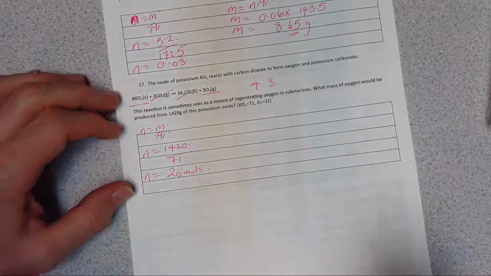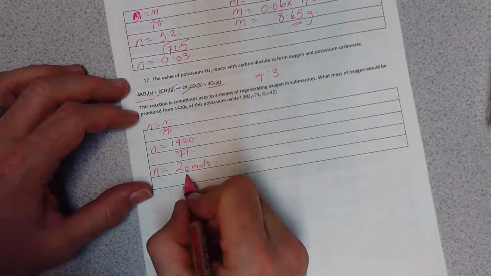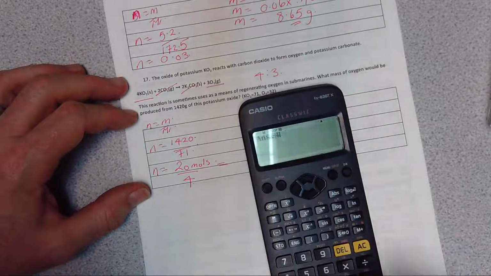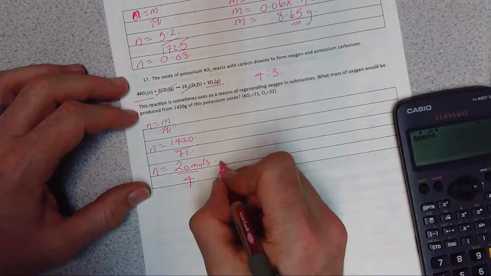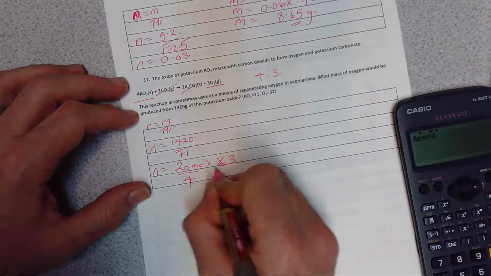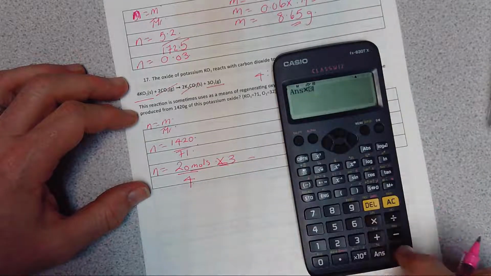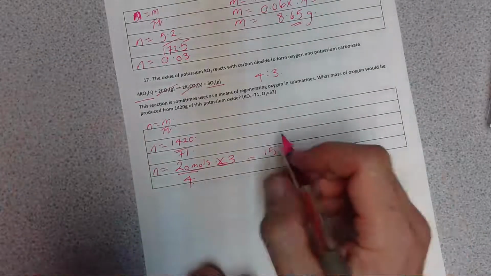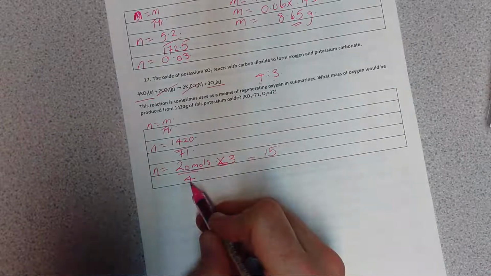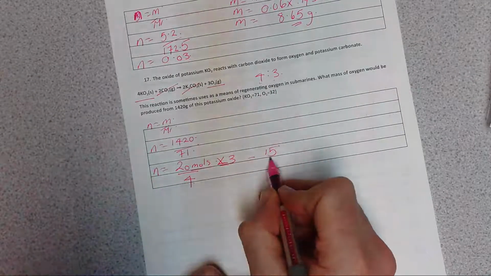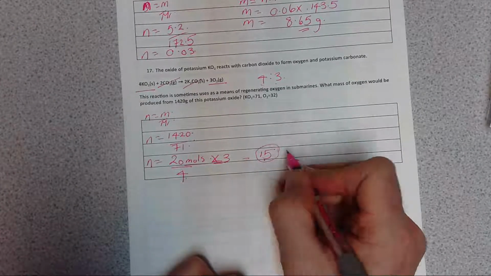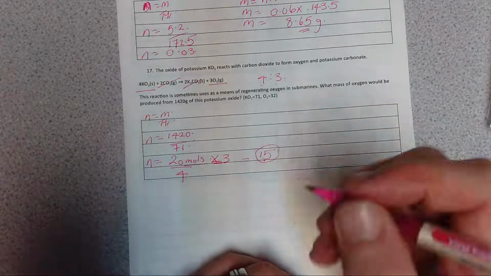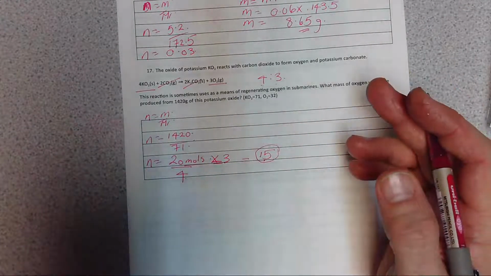Now, because this is a 4 to 3 ratio, if we divide this by 4 and times by 3, that gives us 15. So it's a 4 to 3 ratio. So if we divide our 20 moles by 4 and then multiply by 3, that gives us 15. That has worked out the ratio for us in terms of how many moles of oxygen we're going to actually get in this reaction.